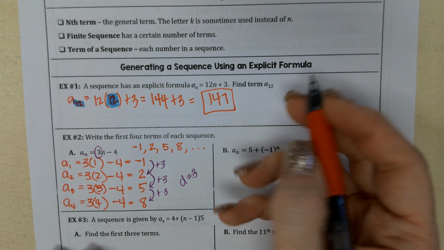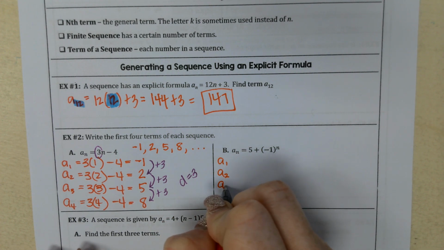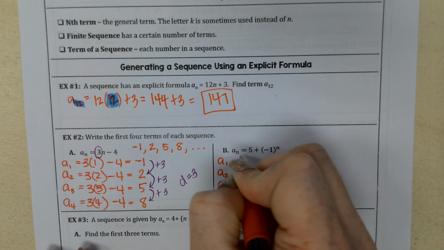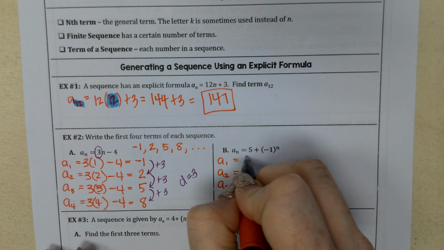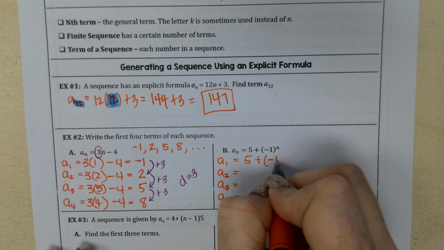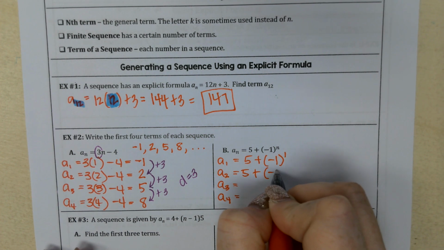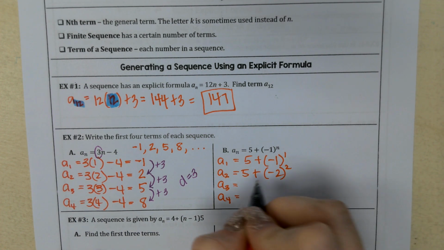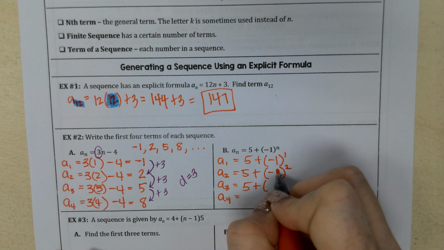All right, same thing right here. I want to find the first 4 terms. A1, A2, A3, and A4. Just going to write down my formula. Plugging in the number of the term that I want to find. Should have been 1.